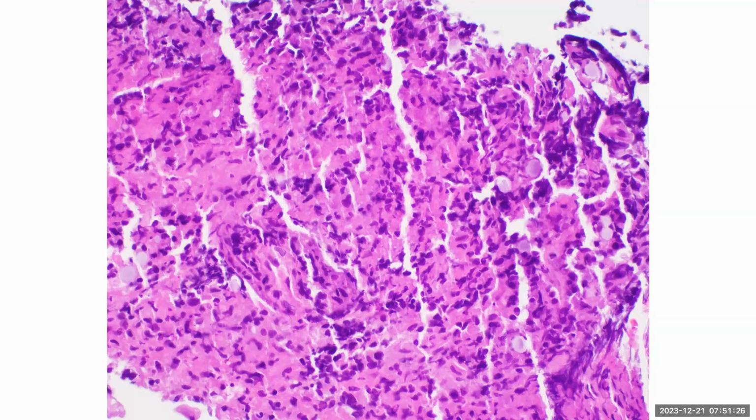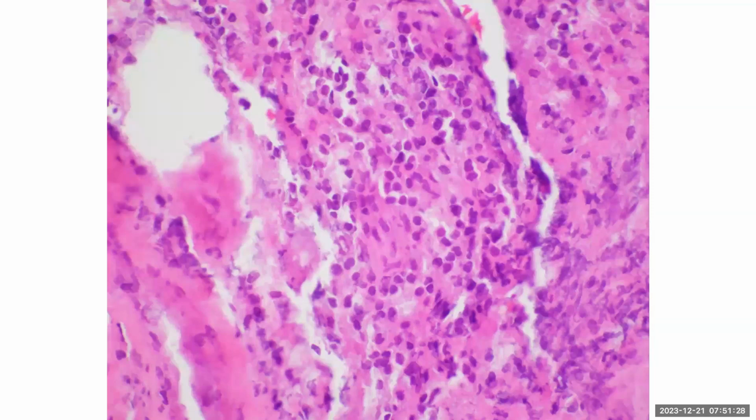Next. Another suboptimal picture here, but now you can see better the round, small cells that don't have visible cytoplasm or are very minimal, and this supports the lymphoproliferative suspicion that I had in the previous slide. Next.